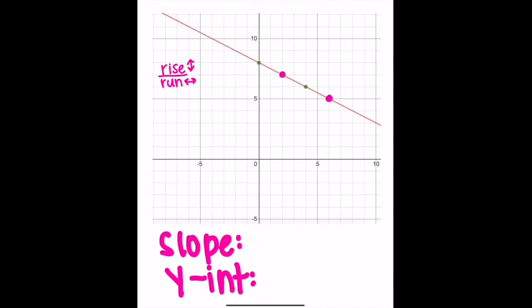So first let's say I start here. It doesn't matter which one you start from as long as you are counting up or down, left or right correctly. So if I start here, I've got to go up or down first. So I'm going to have to go up 2. All right, so I rose 2, so that's a positive 2. And then I'm going left, and since I'm going left, that means that number is going to be negative. So how many did I move left? I went left 1, 2, 3, 4 times. So that's a negative 4.